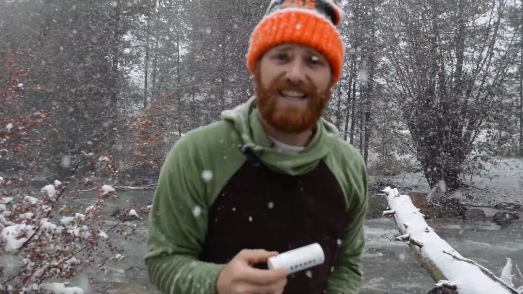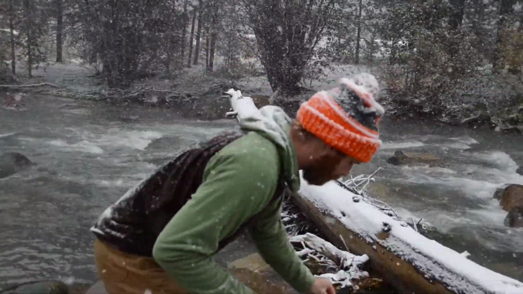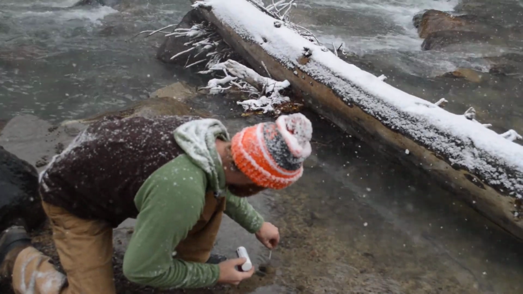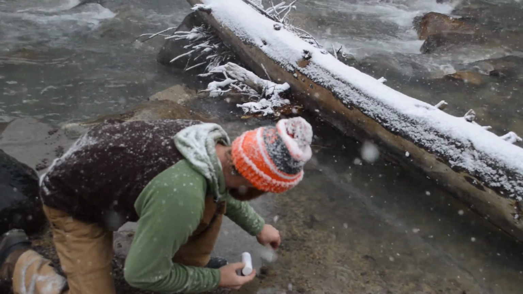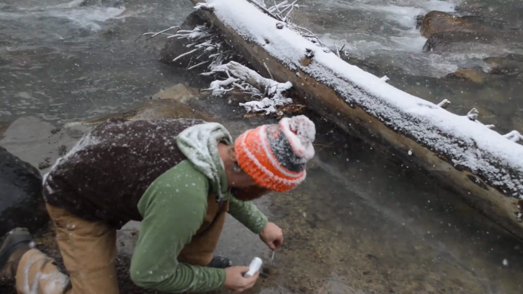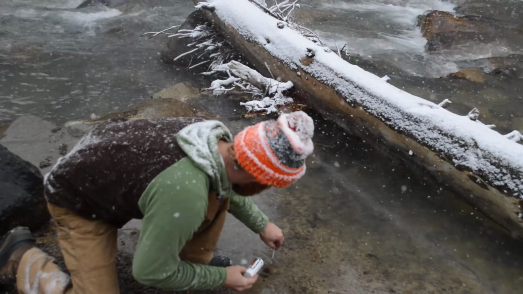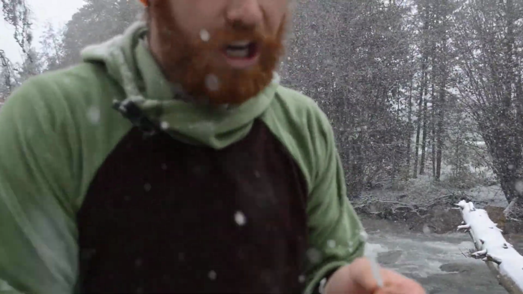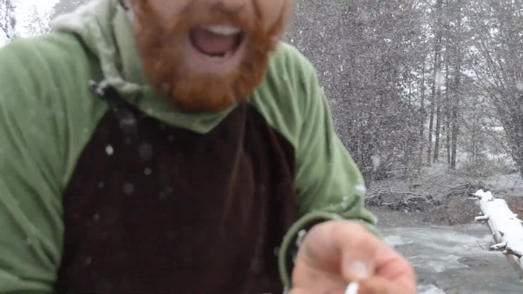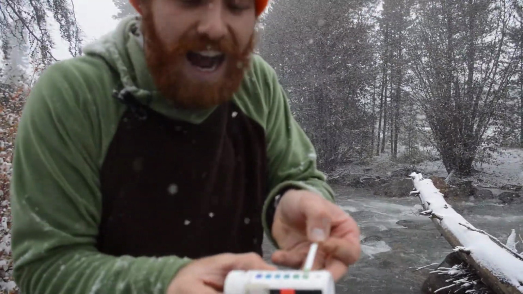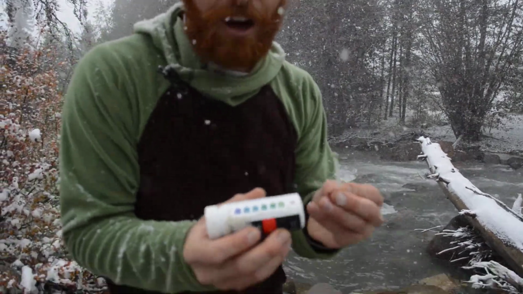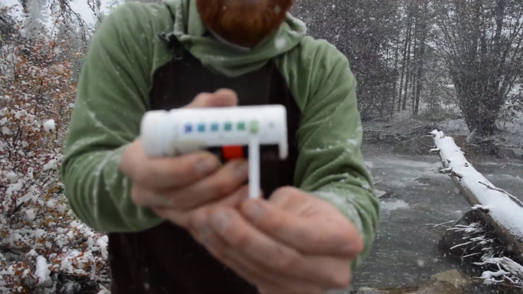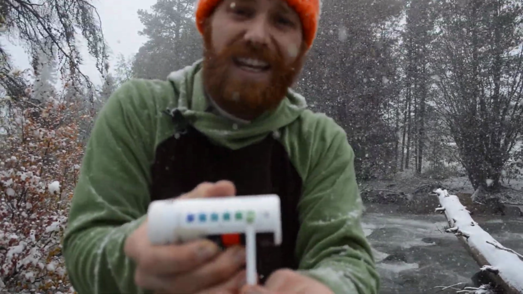Now, the directions on the bottle will tell you to dip the strip in the water for 15 seconds. So I'm going to do that right now. Now, after it's been dipped for 15 seconds, you're going to take the color of this tab and match it up with the colors on the tube. So you can see right here that based on these colors, this stream has a pH of 4, a little bit more acidic than normal.